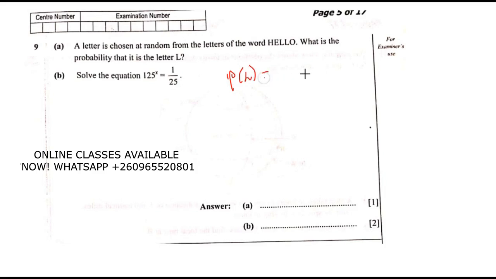Let's say picking L is equal to the number of possible or desired outcomes, then we divide those outcomes by the total number of possible outcomes. So when we talk about probability, we're talking about the likelihood or the certainty of an event occurring.